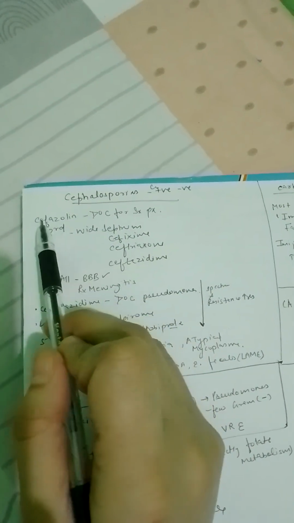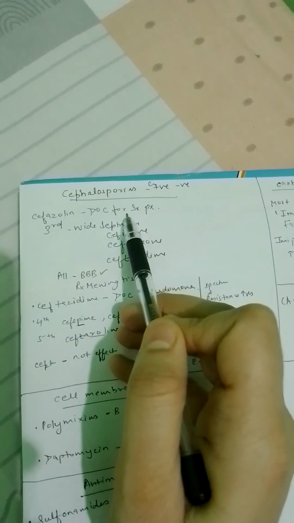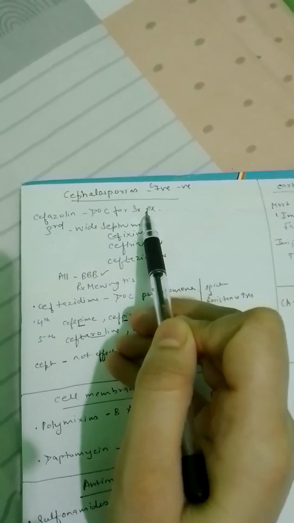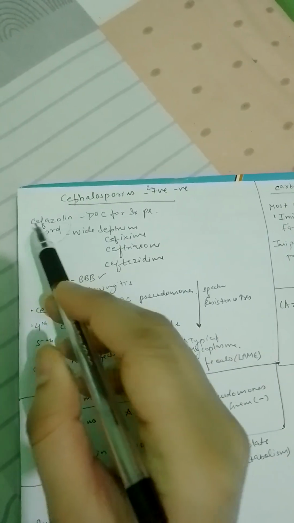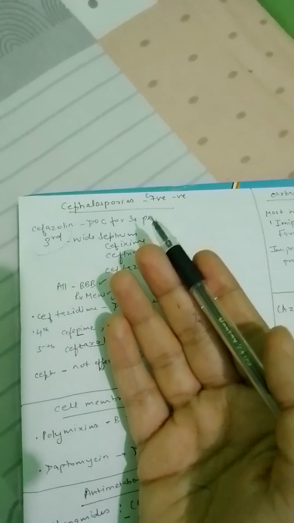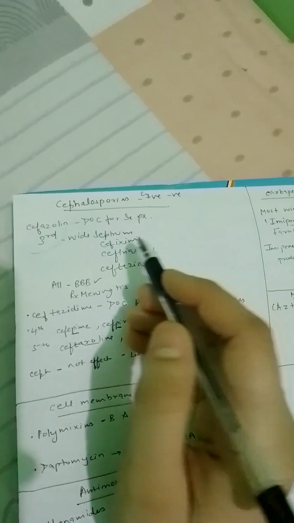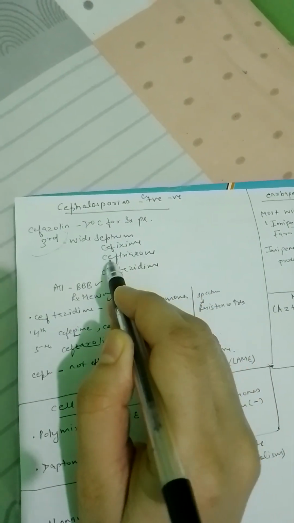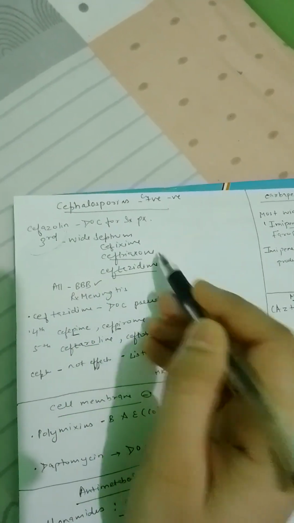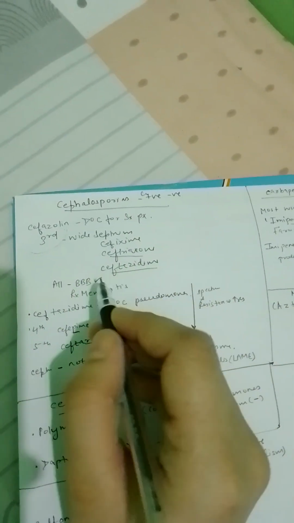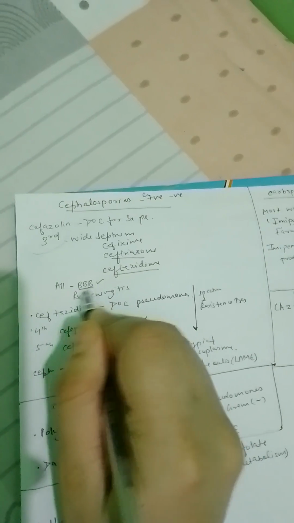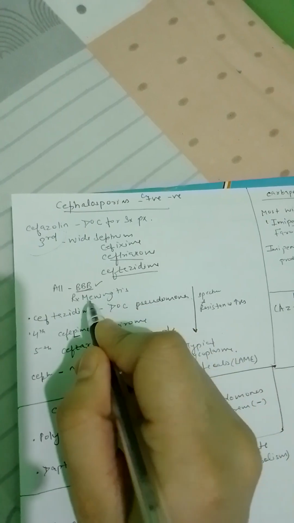So let's see. Cefazolin is a drug of choice for surgery prophylaxis. In the third generation of cephalosporins, which is wide spectrum, there can be cefixime, ceftriaxone or ceftazidime. These are mostly used in clinical practice also. All these cephalosporins cross the blood brain barrier, so that's why we can use them in case of meningitis.